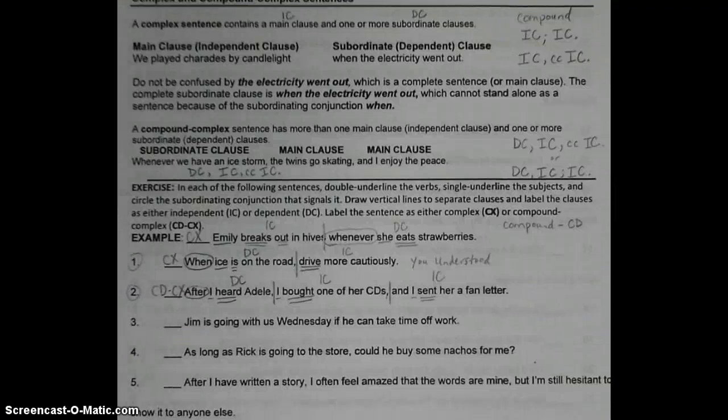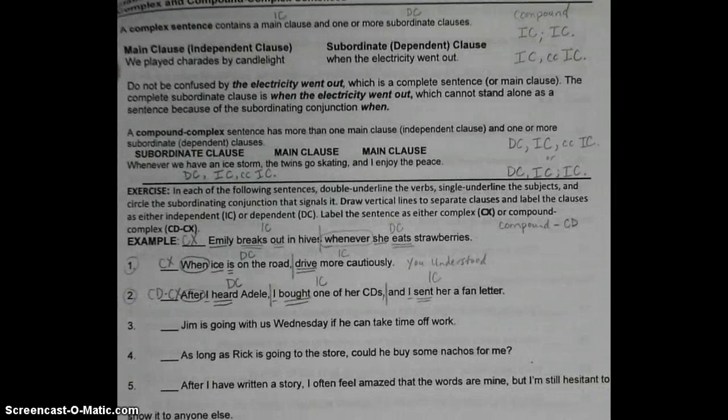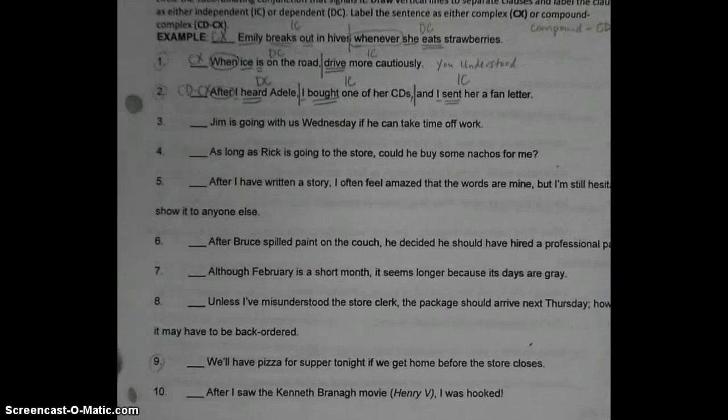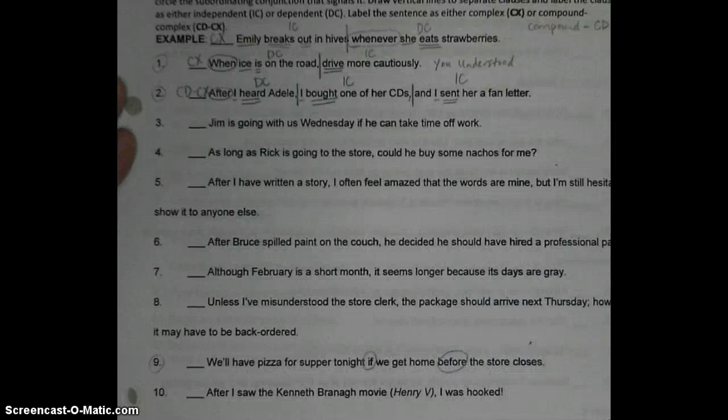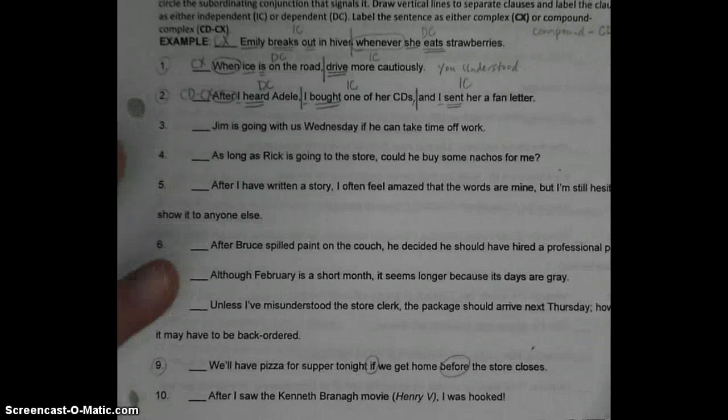Okay? Let me see if I can skip down to 9 for you. "We'll have pizza for supper tonight if we get home before the store closes." Well, first of all, I'm not seeing any commas to tip me off, so I'm going to look for subordinating conjunctions. And I see two, actually. I see "if," and I see "before." So let me start maybe from the end here.